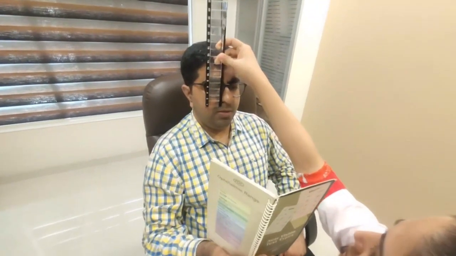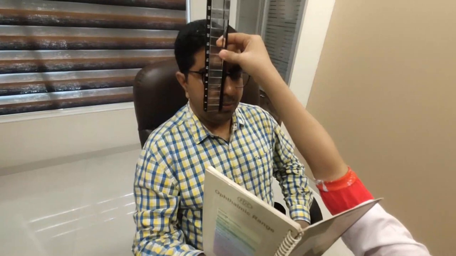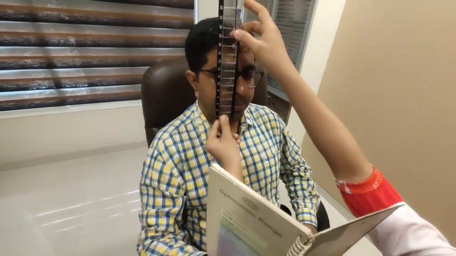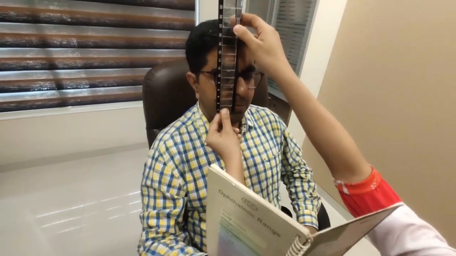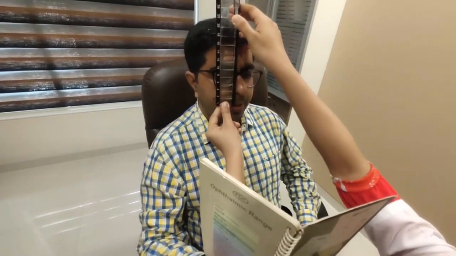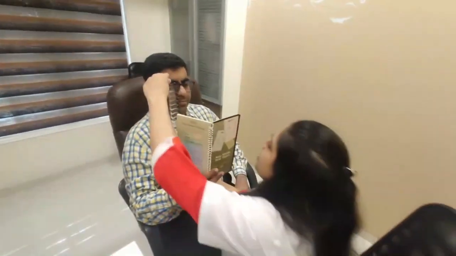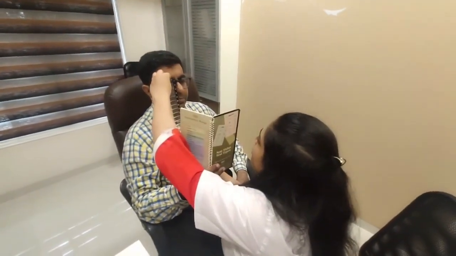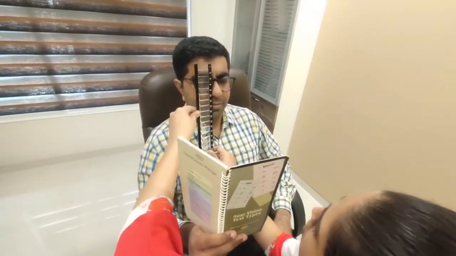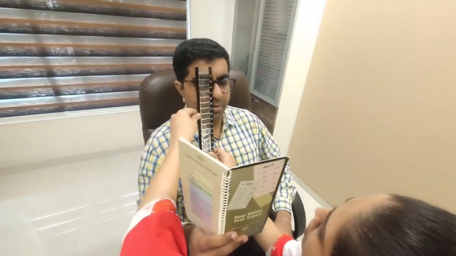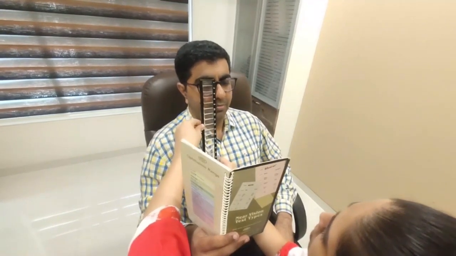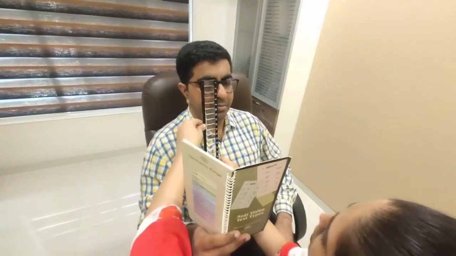Single, clear, blur. Now double, yeah. One, a little blur, clear. Yes. Single, clear. No, already blur, but double. Now blur, double, single, double. Now double and blur. Double, but not blur.